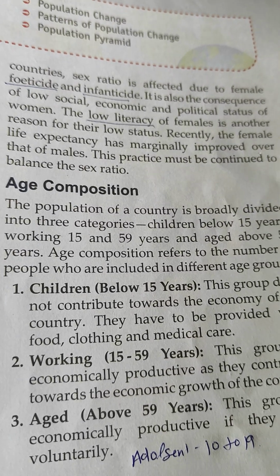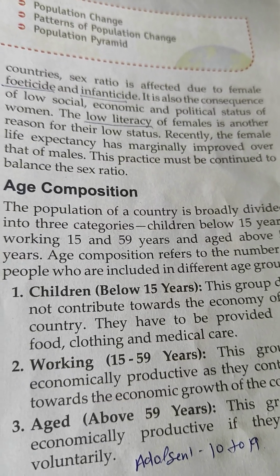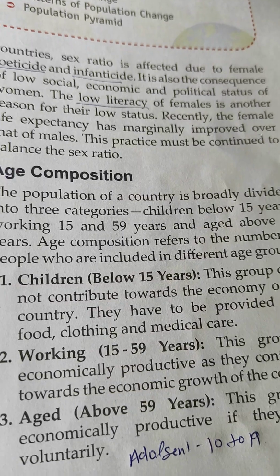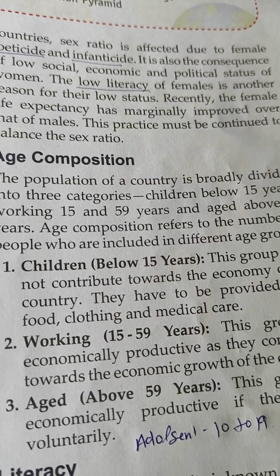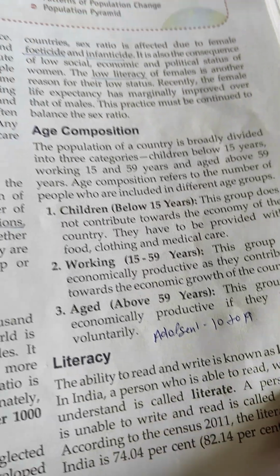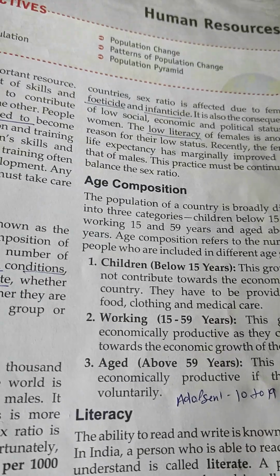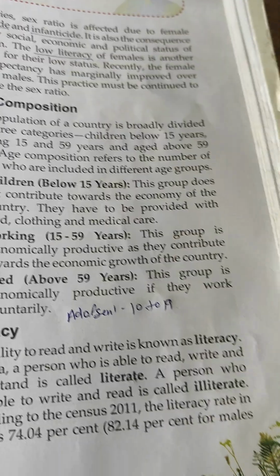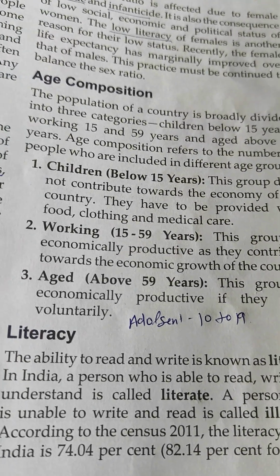But the necessary measures are to be taken by the government to balance the sex ratio, because it is a must that the sex ratio is balanced. Next, the age composition.